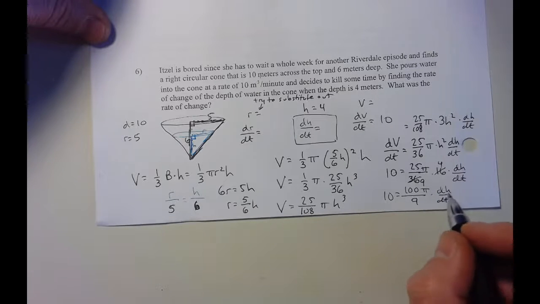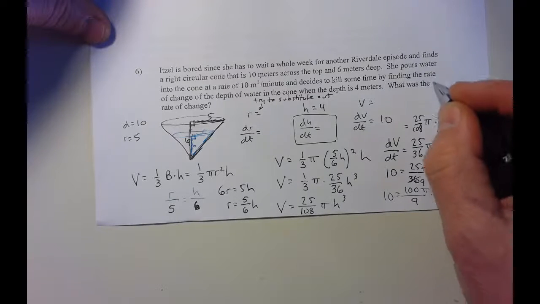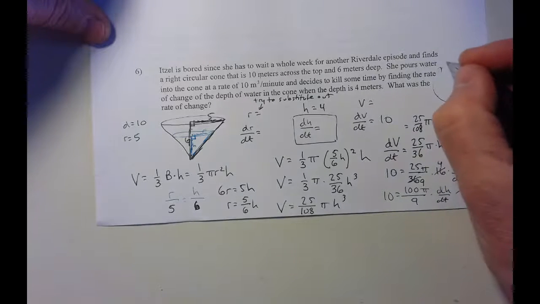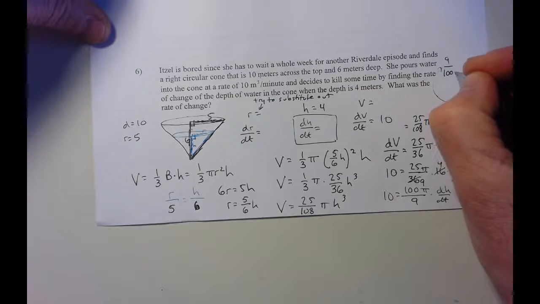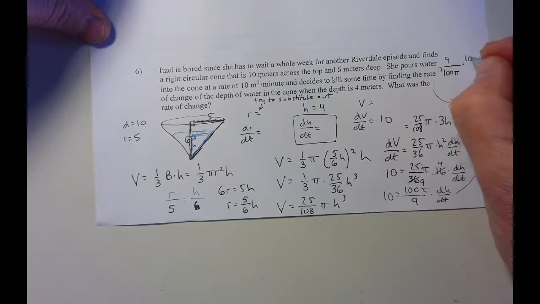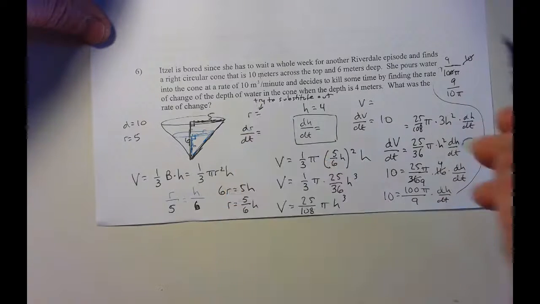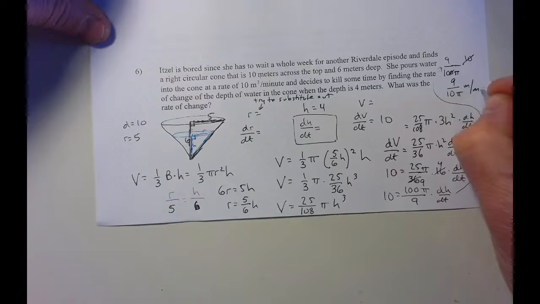And then when I move this to the other side, I'm going to go up here because I ran out of space. That means I'm going to be multiplying by the reciprocal. Notice the pi is in the denominator now, and that's going to nicely reduce. So I'll have 9 over 10 pi, and the units are going to be meters per minute.